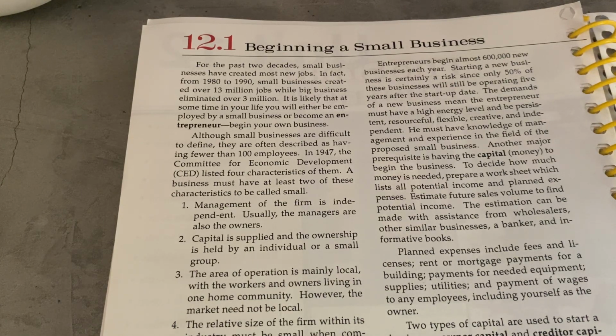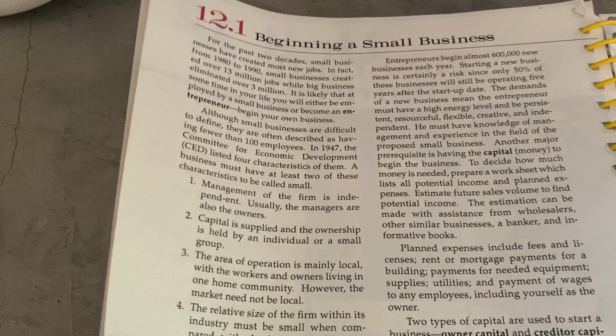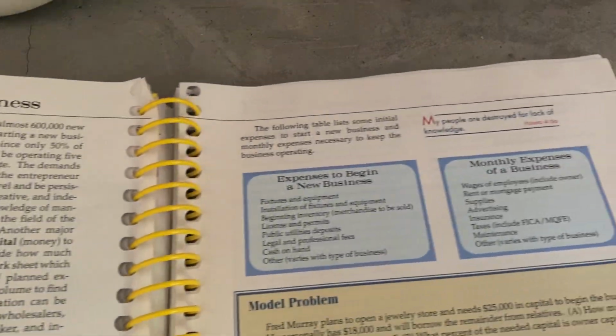So expenses. What do the expenses include to start a business? Let's look here on your next page so we can move the book over here so you can see.